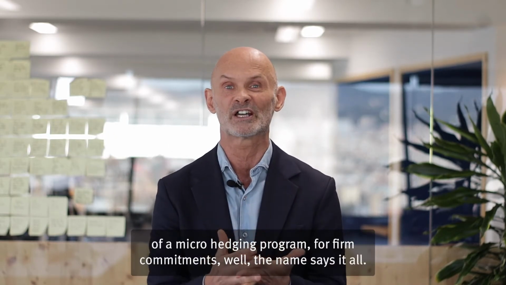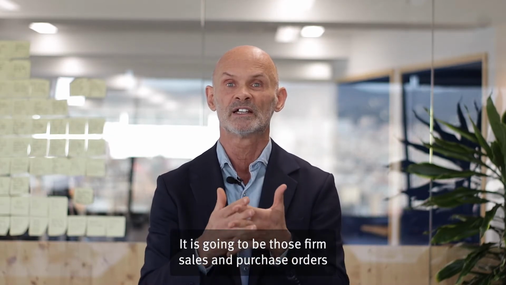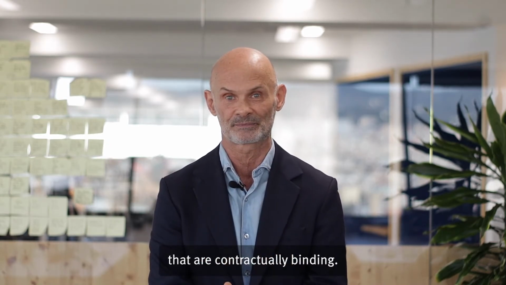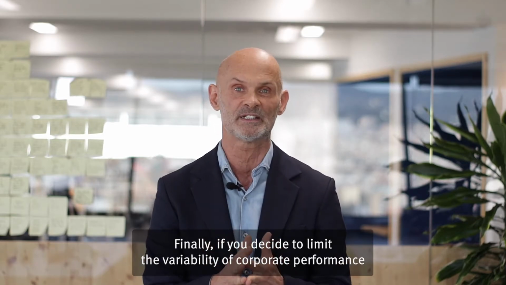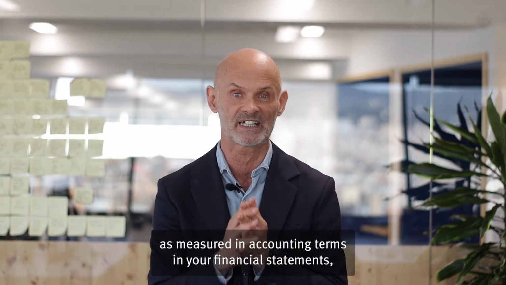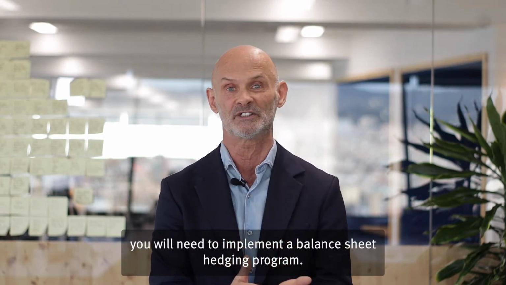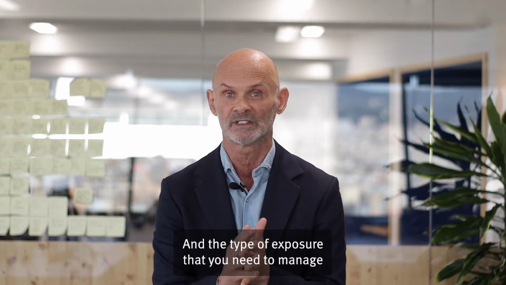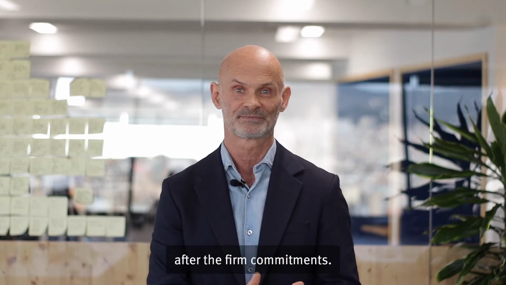In the case of a micro hedging program for firm commitments, well, the name says it all. It's going to be those firm sales and purchase orders that are contractually binding. Finally, if you desire to limit the variability of corporate performance as measured in accounting terms in your financial statements, you will need to implement a balance sheet hedging program. And the type of exposure that you need to manage in this case is going to be those invoices that come after the firm commitments.